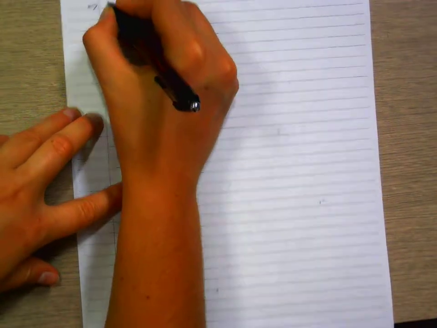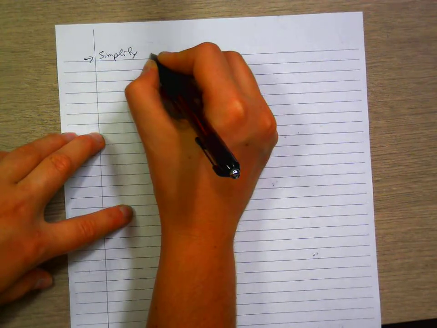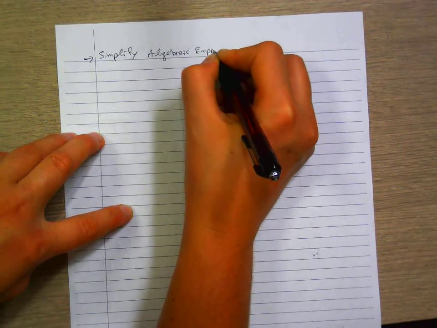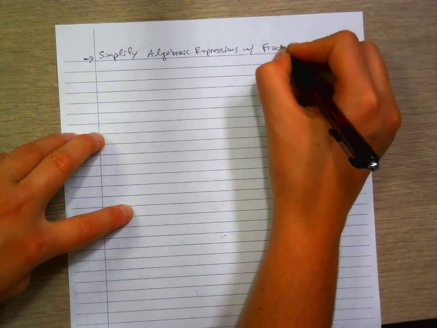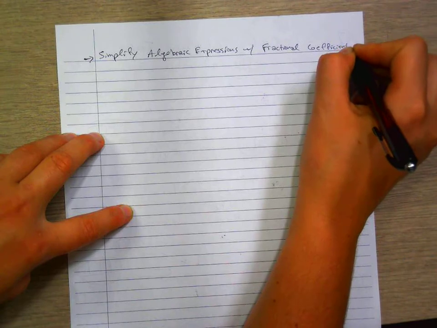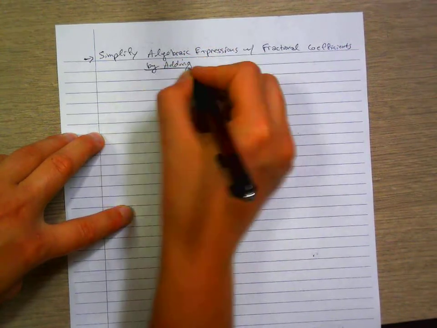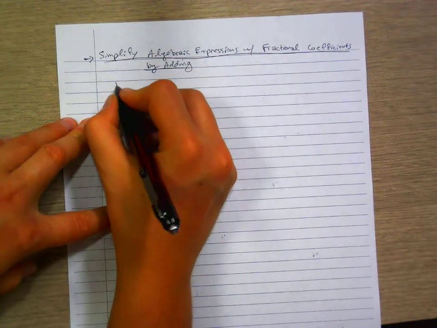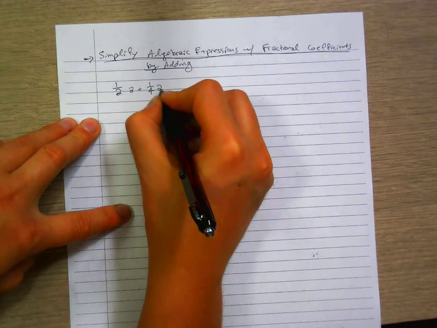Next, simplify algebraic expressions with fractional coefficients by adding. So before we did decimals, now we're going to do fractions. Okay, similar thing. So if we want to add 1/2 a plus 1/4 a, it could be simplified like this.